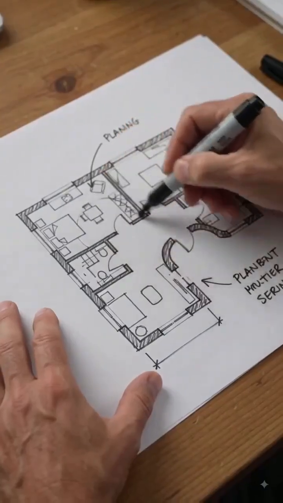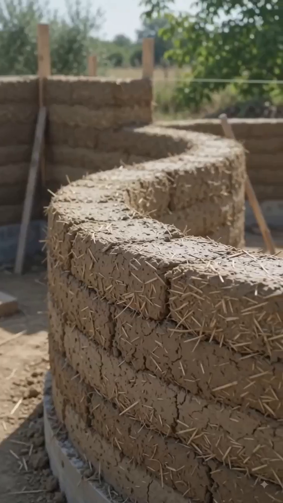Next time, we'll test our soil. Welcome to Lesson 37. We'll sketch a simple floor plan. Curved walls provide natural strength. Next, we'll lay it out on site.